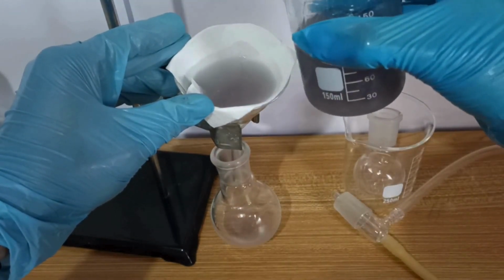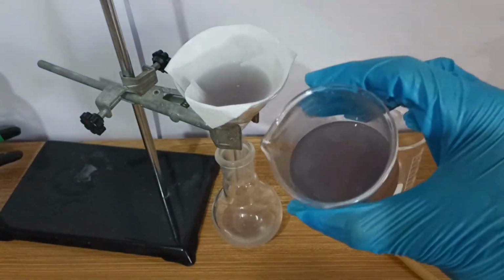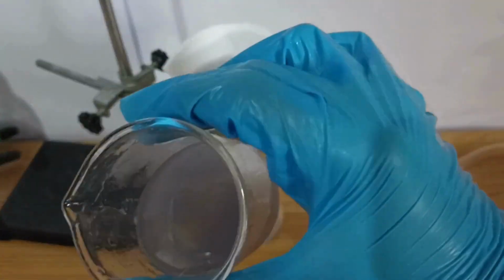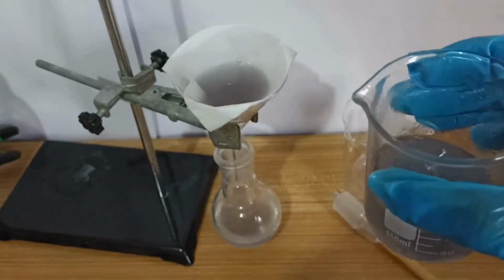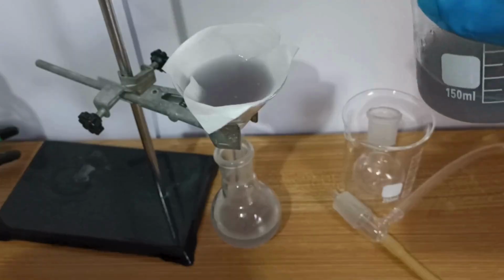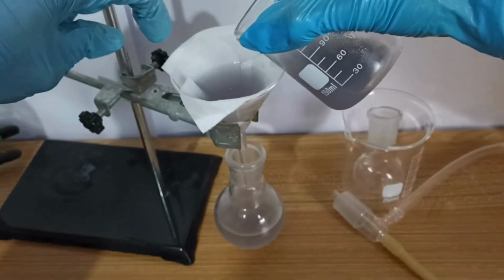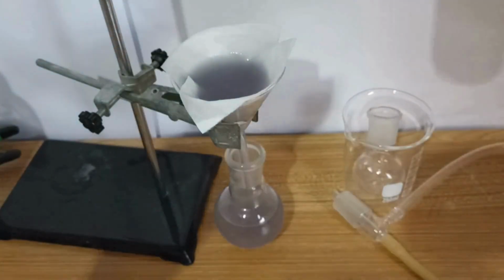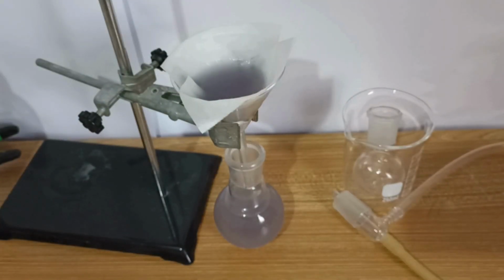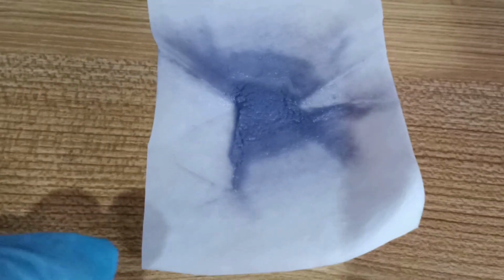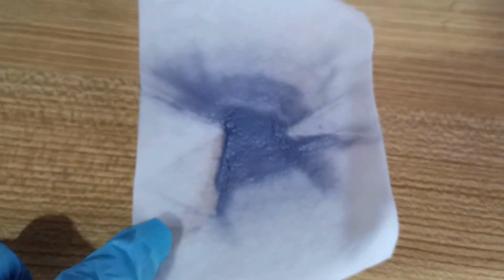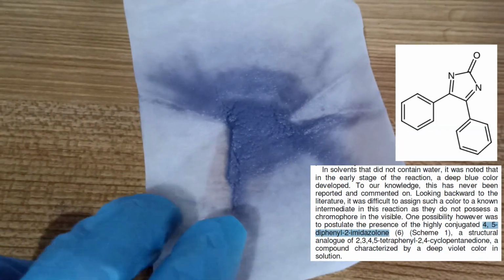Just out of curiosity, I put the filtrate into a freezer for several hours. I got some bluish crystals and I separated them by gravity filtration. I got this nasty purple solid, which is allegedly 4,5-diphenyl-2-imidazolone.